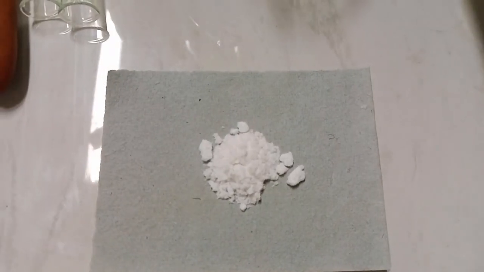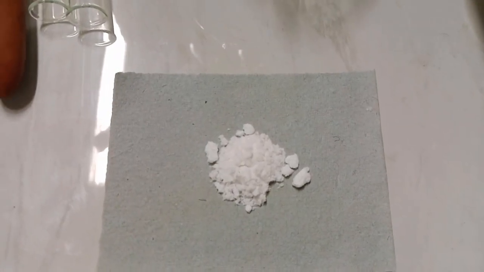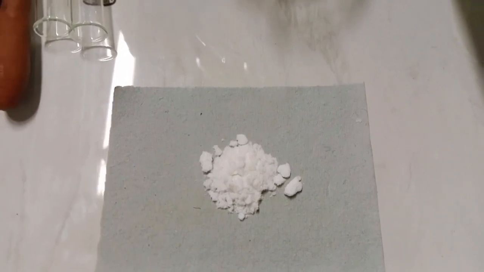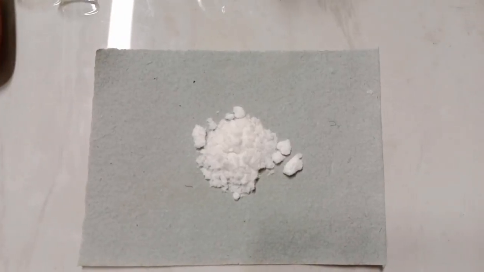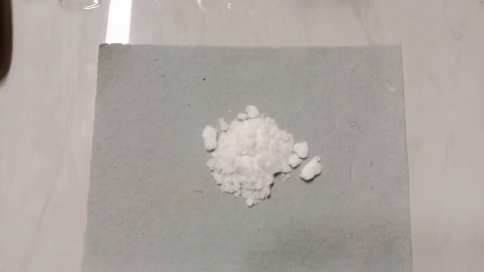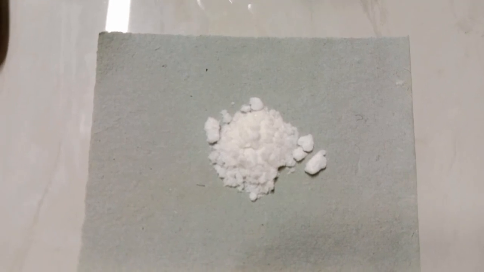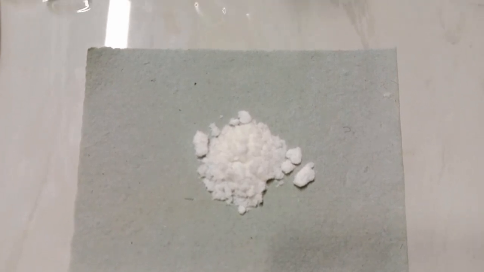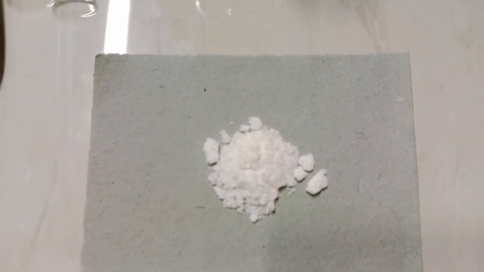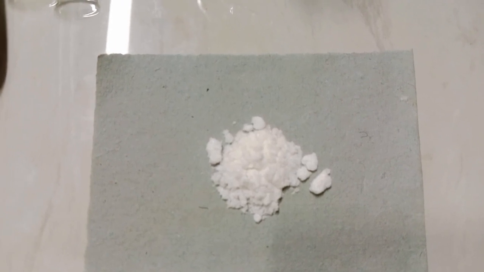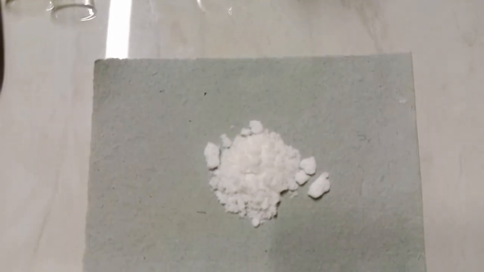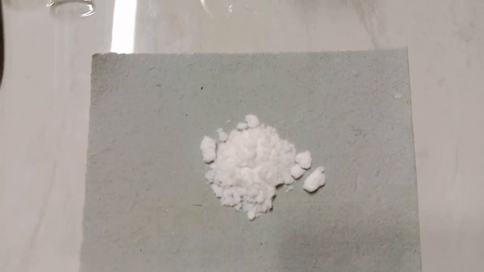First of all, in the preliminary test, we will note the color of the mixture, which is white. So Cu2+, Fe2+, Fe3+, Cr3+, Mn2+, Co2+, and Ni2+ are absent.